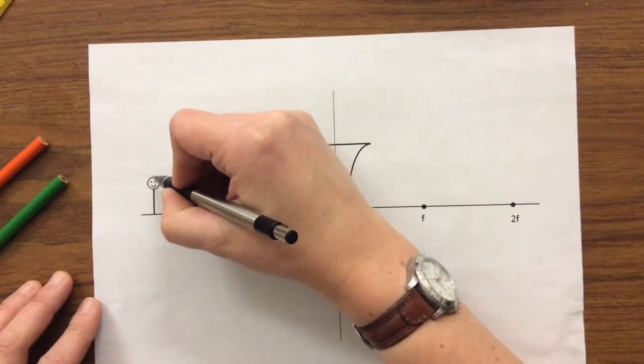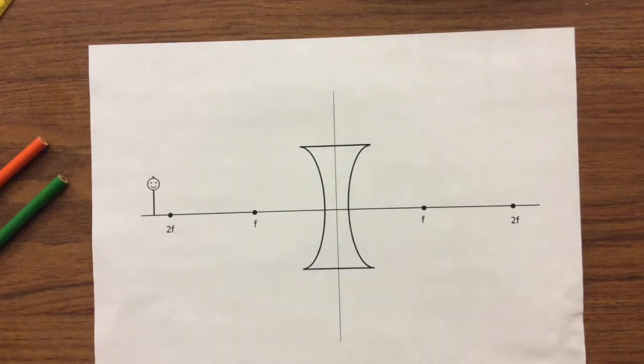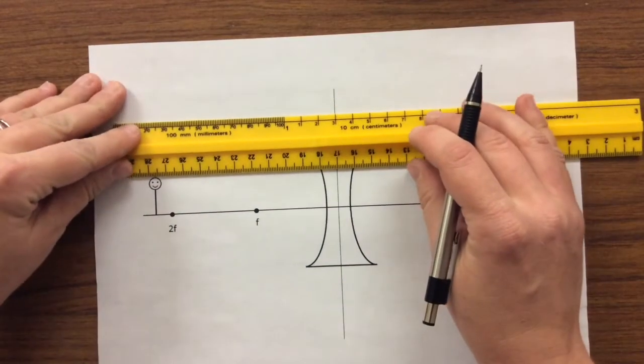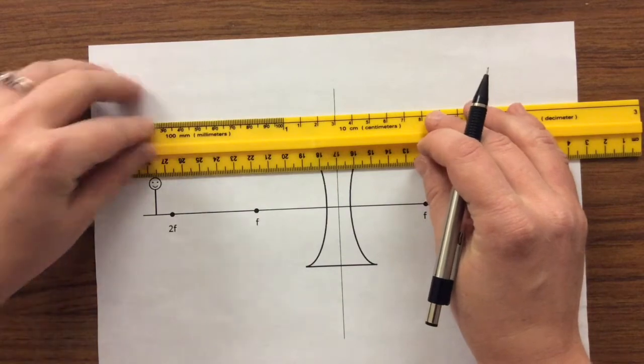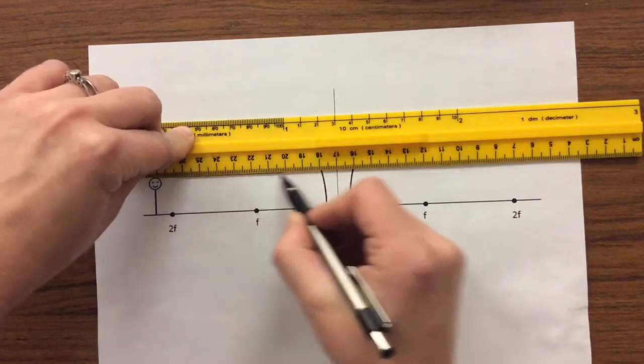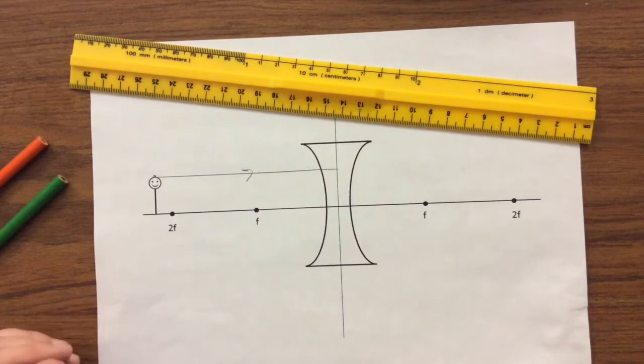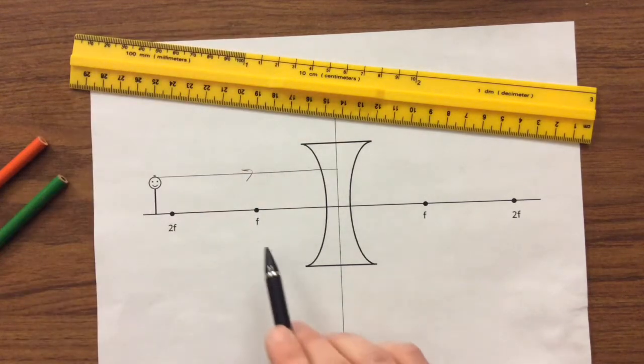So there are three principal rays I'm going to draw, and I'm going to have them all start right at the top of my object, so right on the little stick man's head. The first one goes parallel to the lens's axis, so it's going to go straight horizontally. Now, by definition, the focal point of a lens is where parallel rays would meet. So this ray is going to bend to go through one of the focal points.